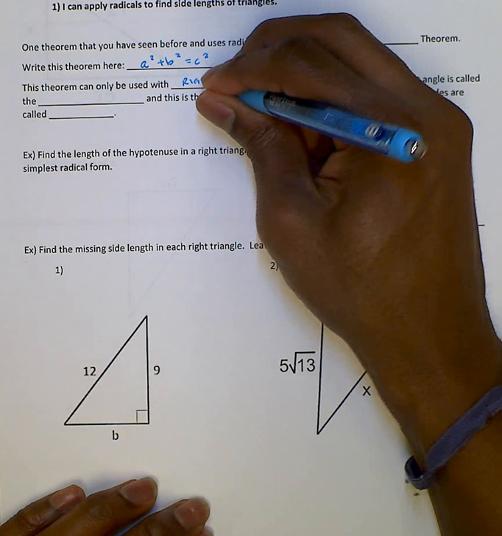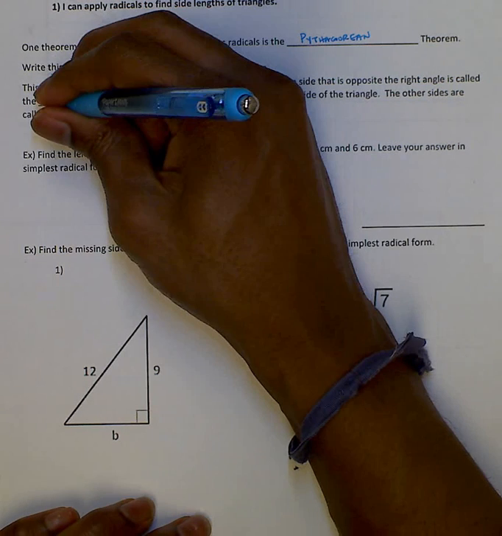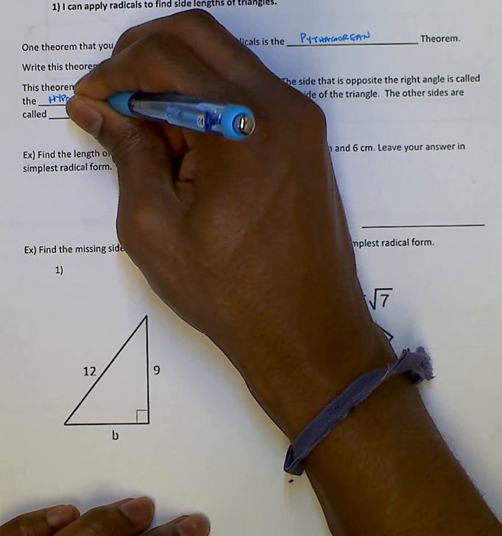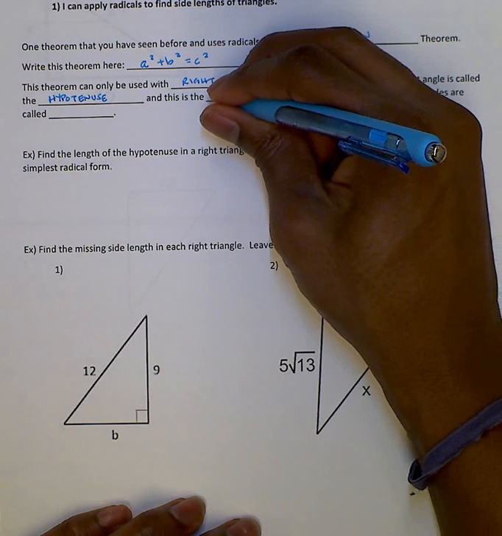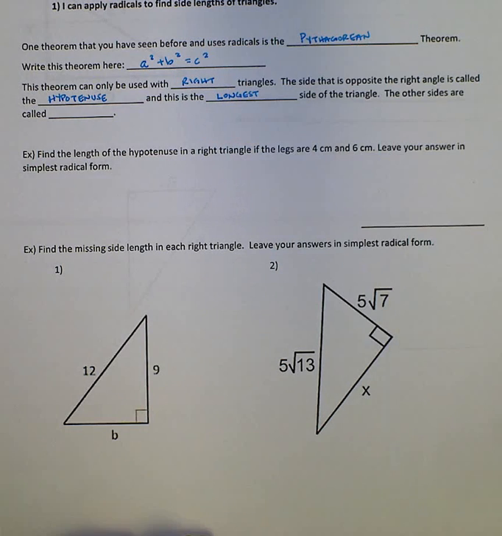The side that is opposite the right angle is called the hypotenuse. That is the side that will be c. The other sides don't matter which ones you use. And the hypotenuse is always the longest side. The other sides are called legs.